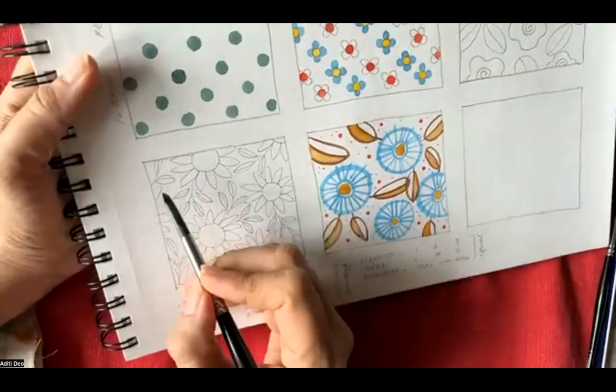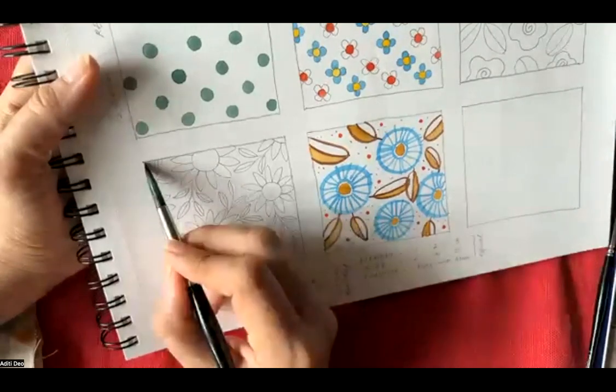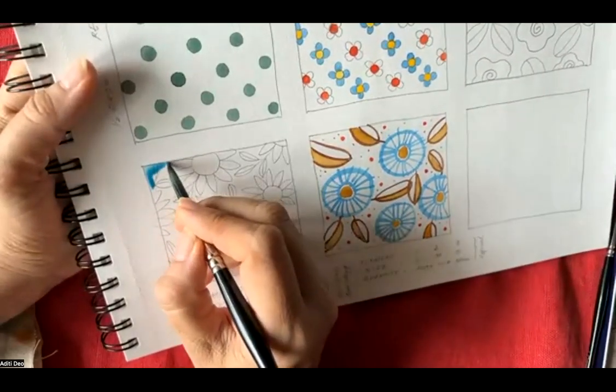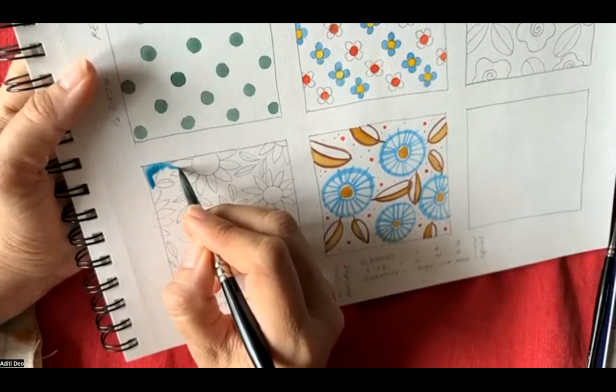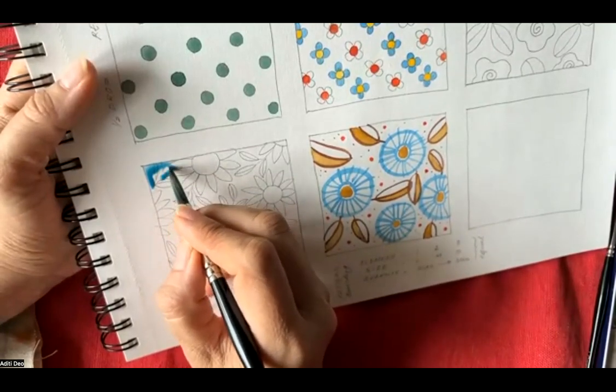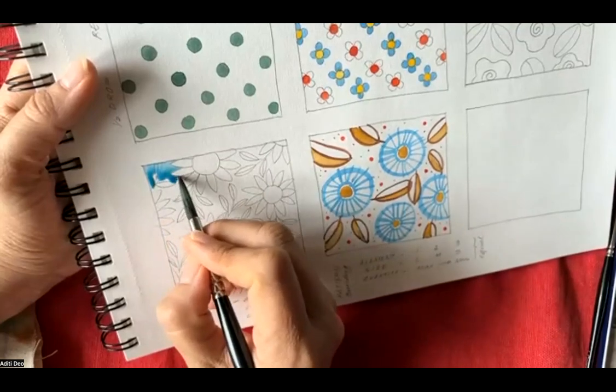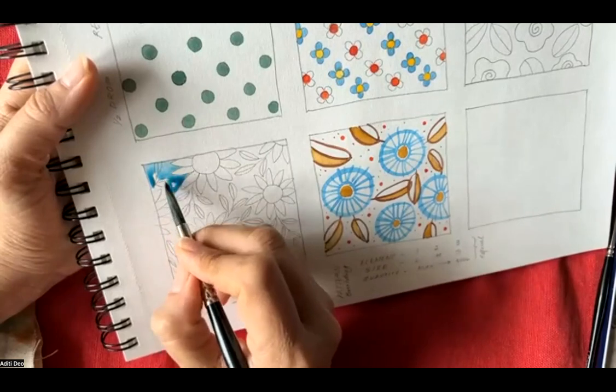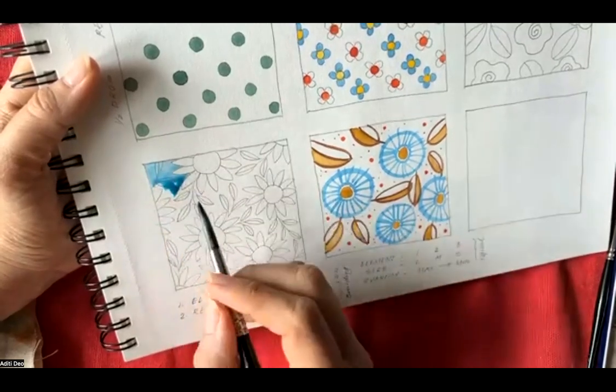And in this case, particularly now, because there are so many petals, I'm going to make it so watery that I can go all around these petals. And I want to keep these petals white. I'm going to make these look like daisies. So I don't want any color in them.